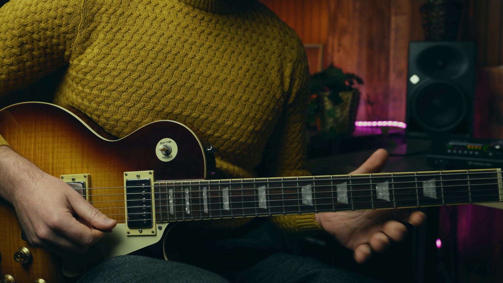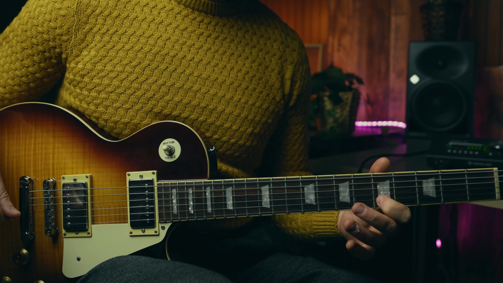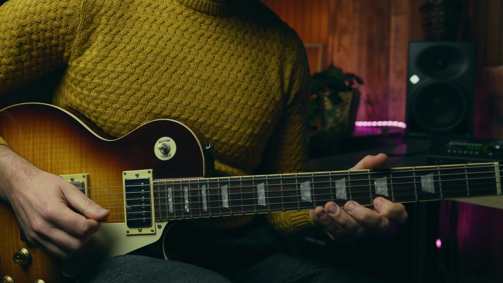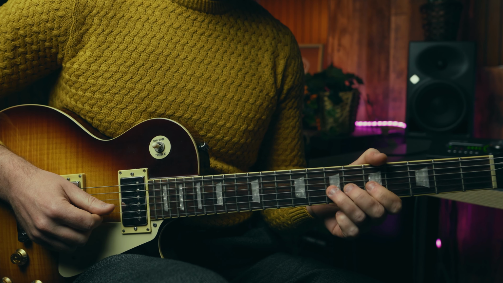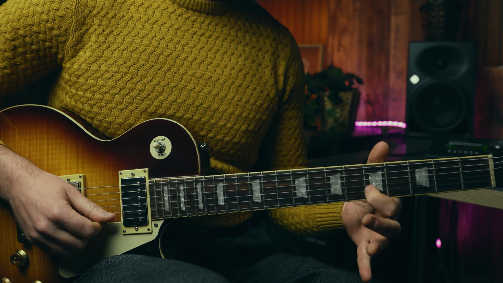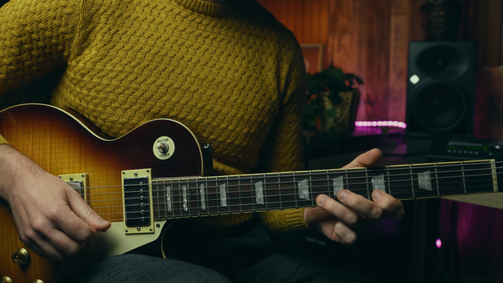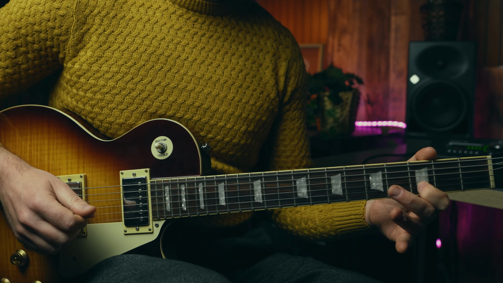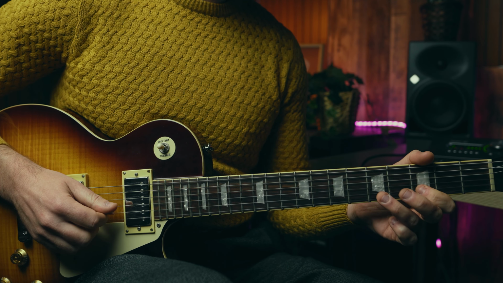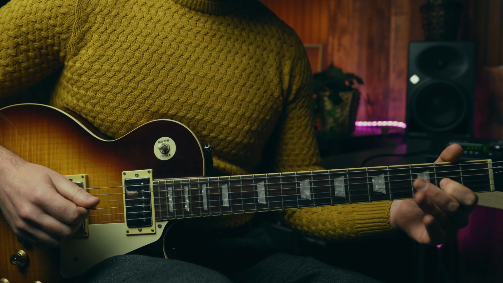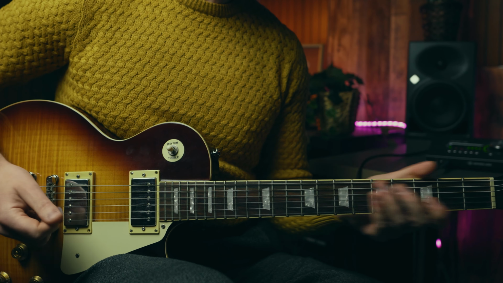So let's start with our first box. 1, 2, 3, 4. Until here everything is fine. And then 1, 2, 3. And the fourth note, instead of playing it on the third string, we shift, we slide backward on the second string. So, and from here, the next note is here. So in this case, we use this sliding backwards technique only in this case.